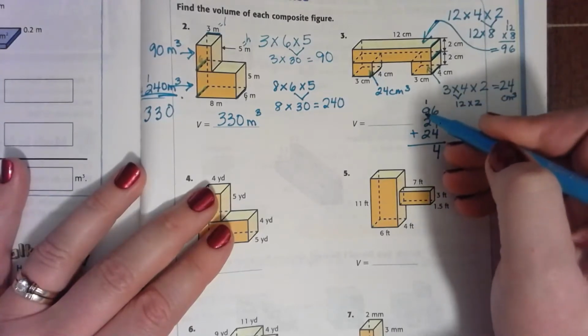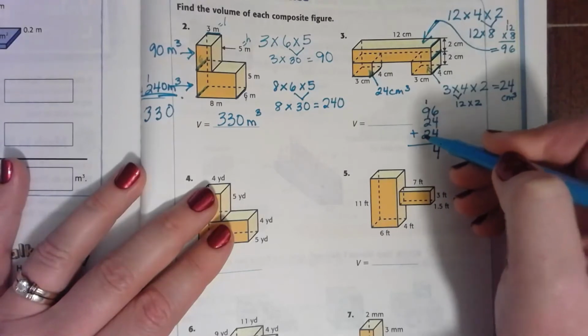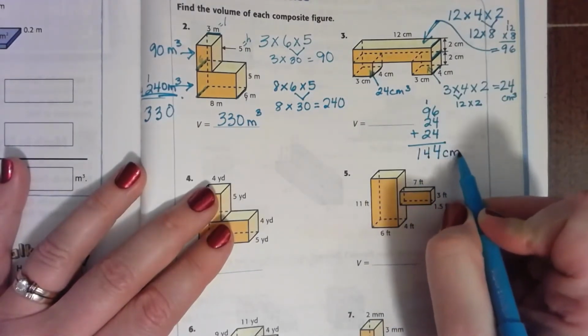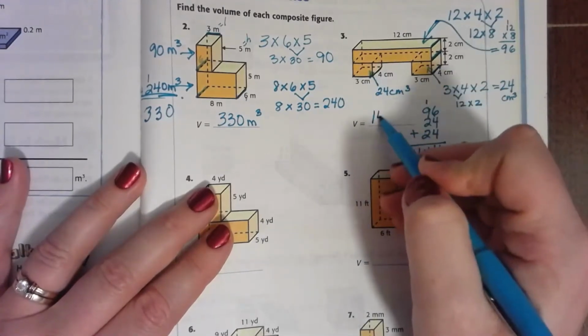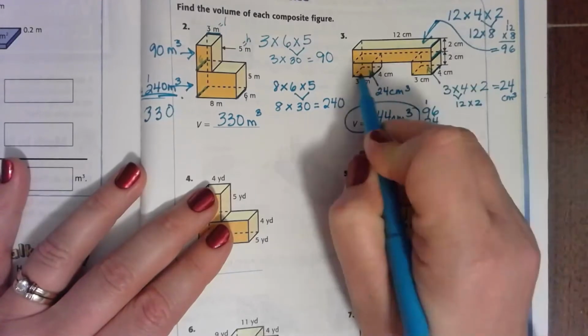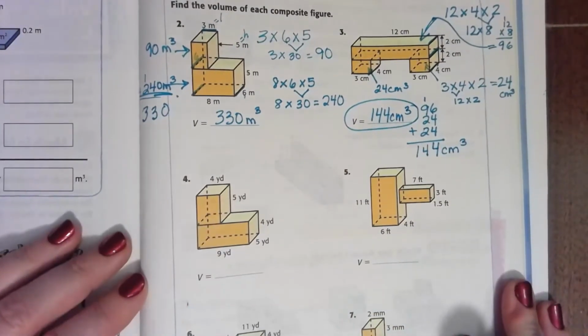1 plus 9, I regroup my 1. 1 plus 9 is 10. 11, 12, 13, 14. So I have a total of 144 centimeters cubed. Okay. Notice we found the volume of each individual rectangular prism and we put it together.